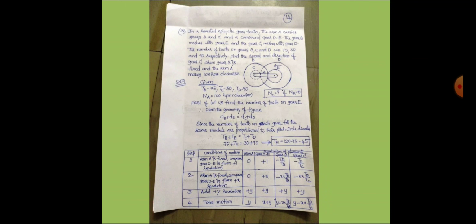So gear C is in mesh with gear D, therefore TD by TC is the speed of gear C, and C is also rotating in the same direction as the gear B, that is clockwise, hence this is also negative. Next, second step, arm A is fixed. Now compound gear DE is to be given plus X revolution. It means I should multiply all the values of the first row with plus X.